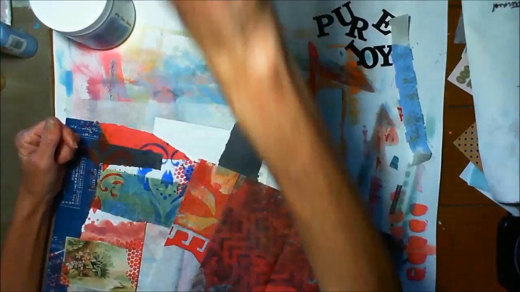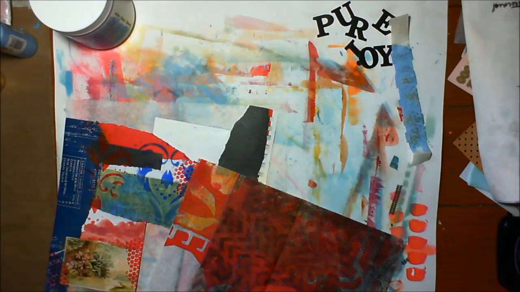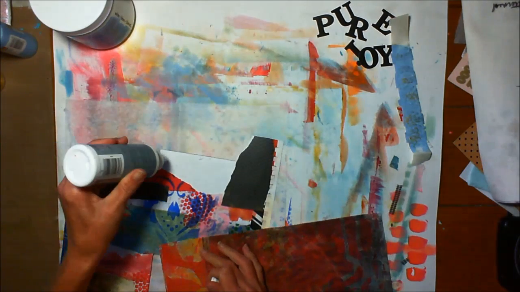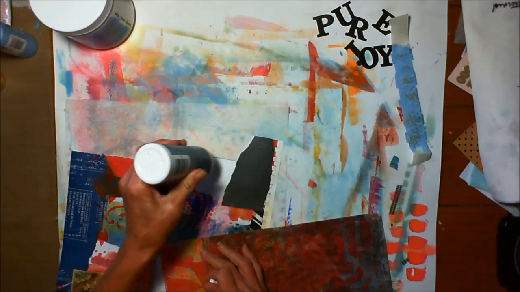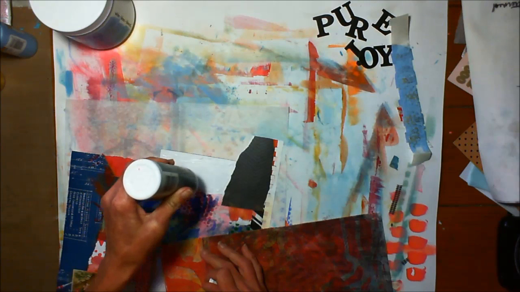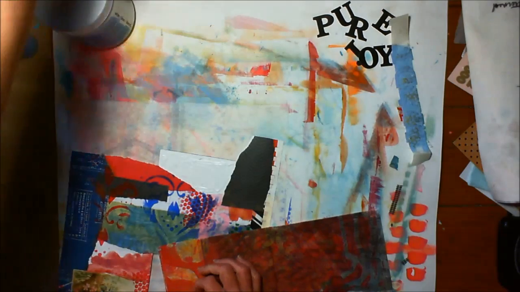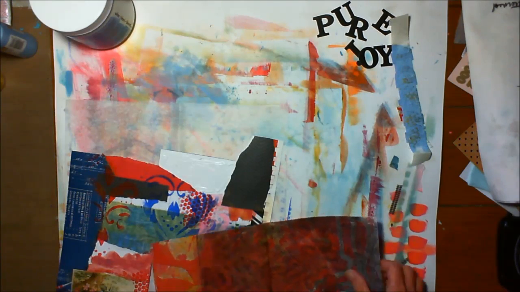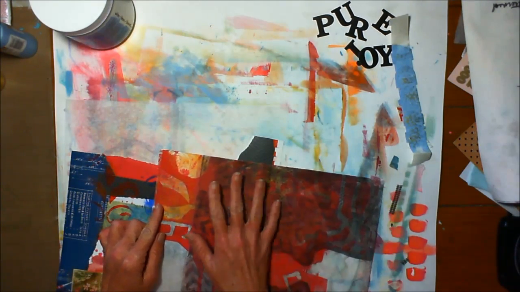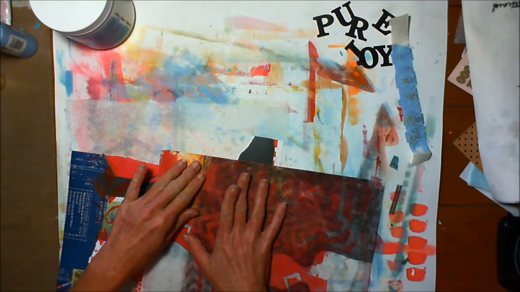I'm actually just going to figure out what I did with the glue. Did I put it? Yeah, I put it away. Sorry, again, for the reaching. I'm just going to put more glue down. I'm actually going to put the glue down, let it dry, and then tear the paper away once it's dry.